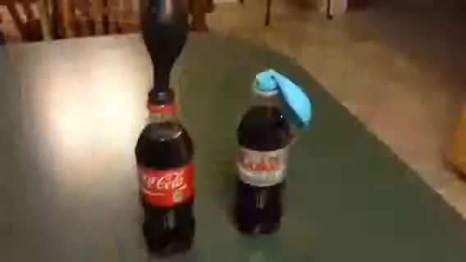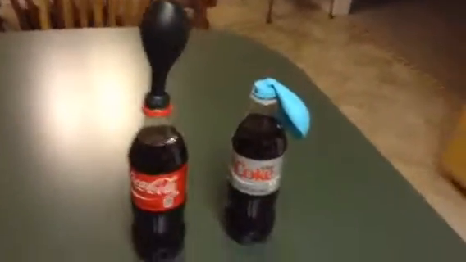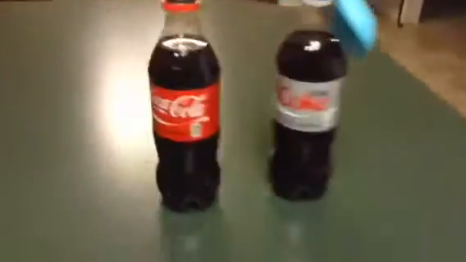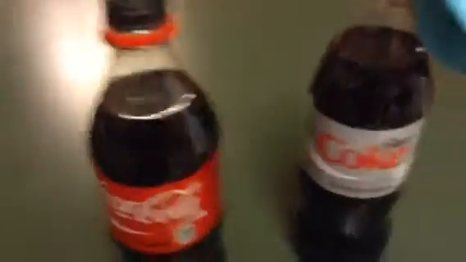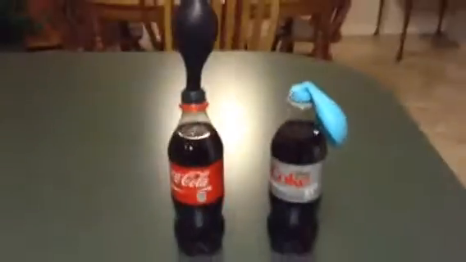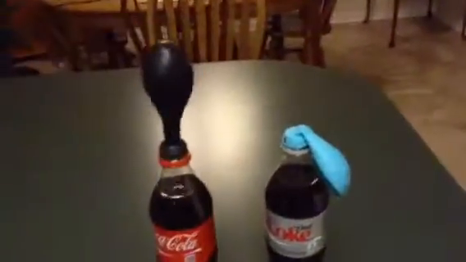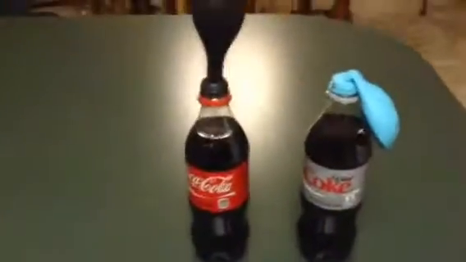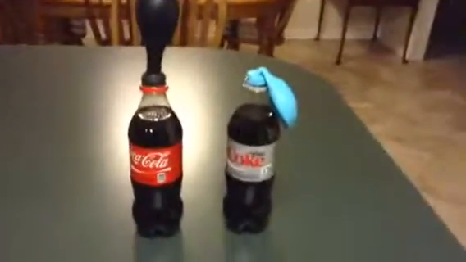You guys understand the laws? Yeah! Okay, students, for your homework, I want you to figure out what law this is. This regular Coke had a balloon placed, as well as this Diet Coke. But after 4 to 5 hours, this balloon is filled up some, and this one's still flat. Why do you think this happens?